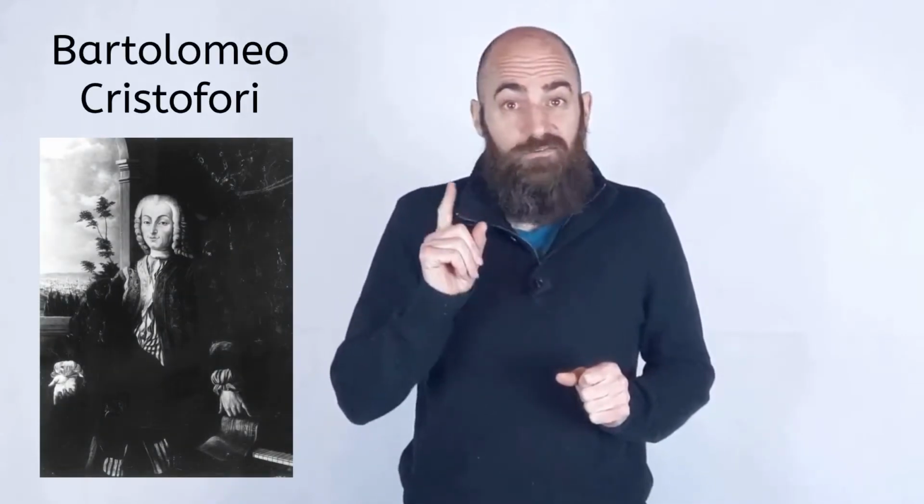Can you translate pianoforte? How good is your Italian? Oh yeah, it is the soft, loud instrument. Pianoforte, soft, loud. The piano was invented by the Italian person Bartolomeo Cristofori, which is a very cool name.